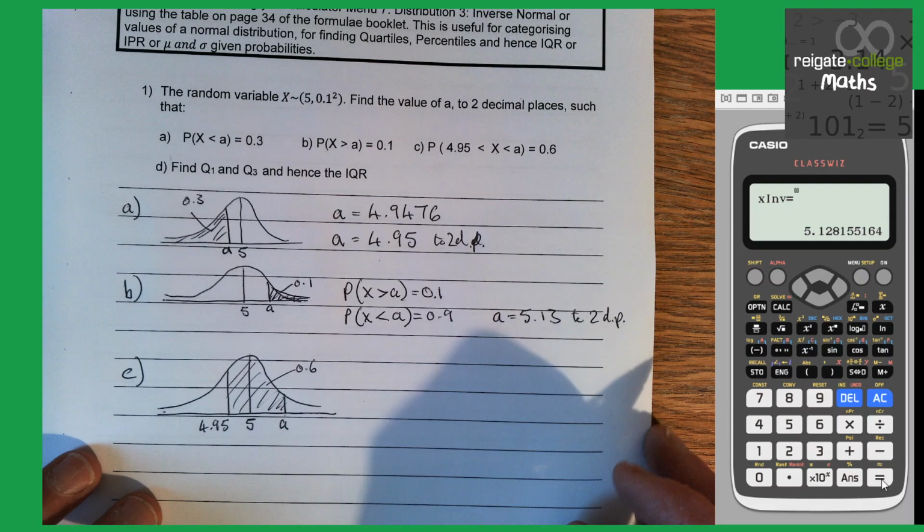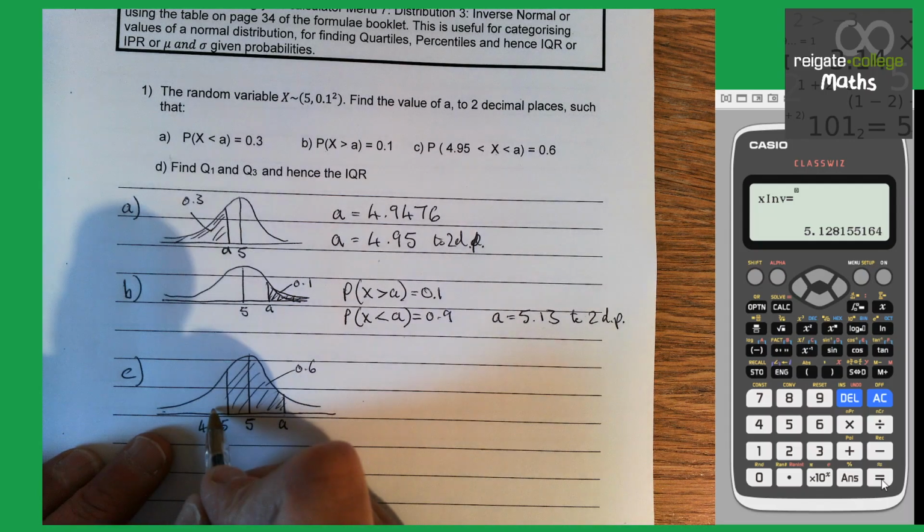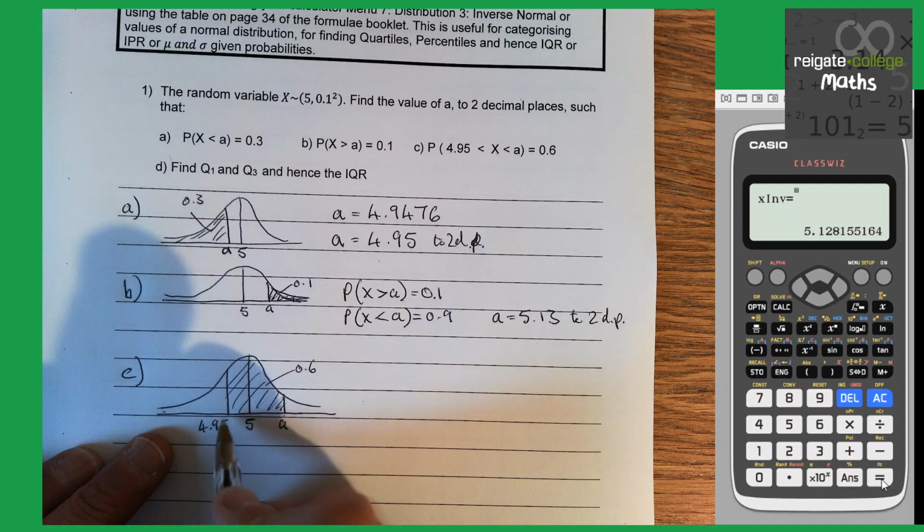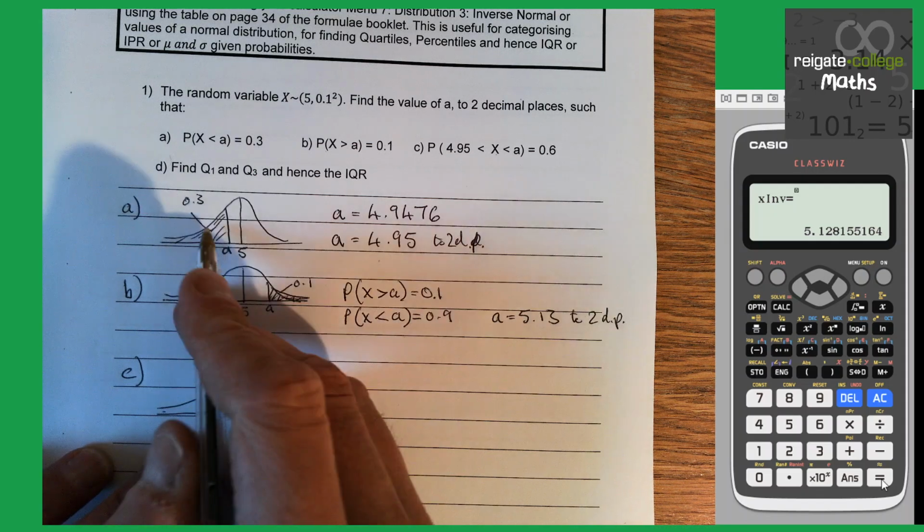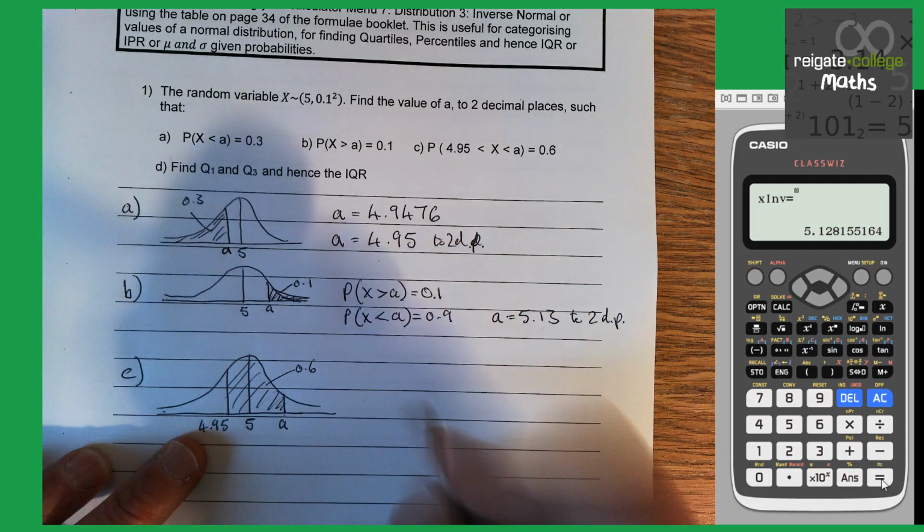We've already seen that the probability that x is greater than 4.95 is 0.3. We saw that in part a.